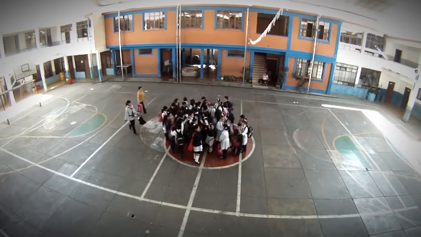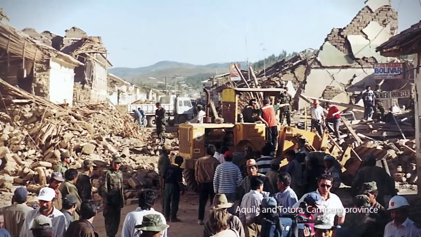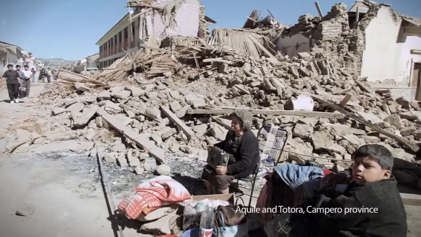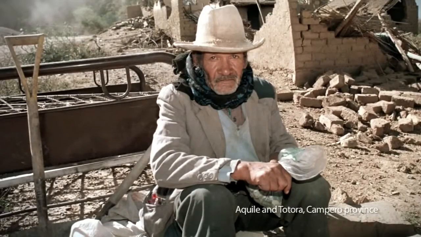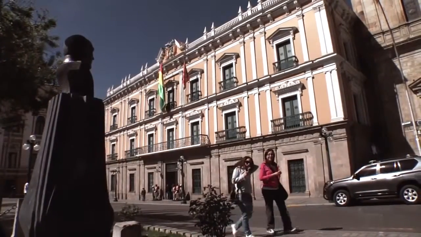Here is the example of Bolivia. In May 1998, the largest earthquake in the past 50 years shook Bolivia, killing around 100 people and leaving thousands homeless. After this event, the country took action.